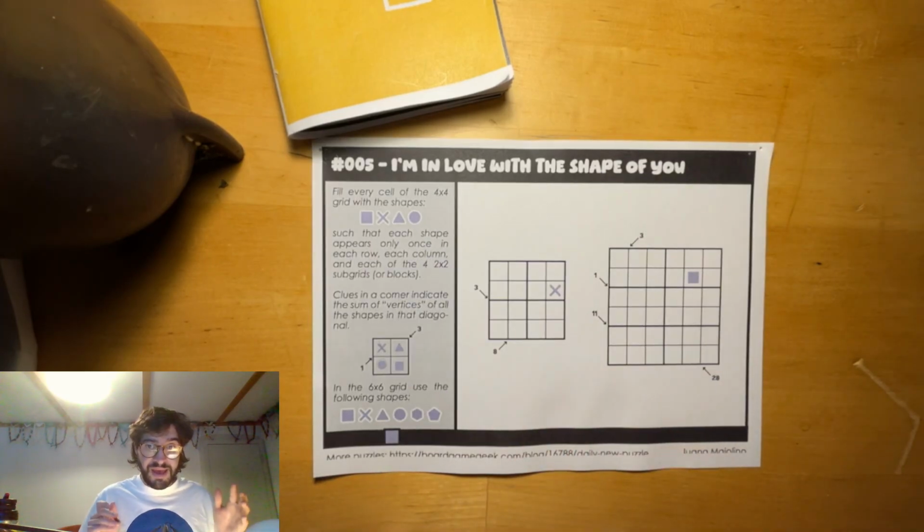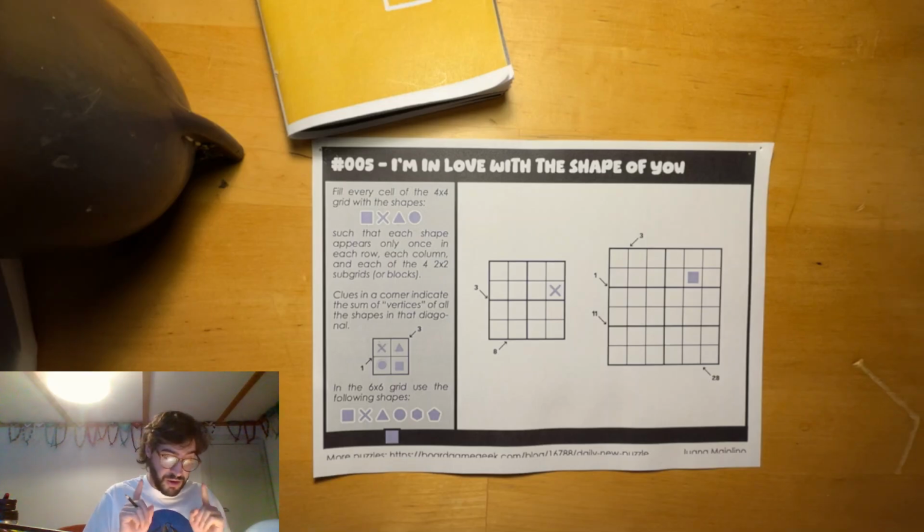So for this puzzle, I wanted to do a different sudoku. I wanted to take all the learnings from my sudoku and the general rules of sudoku, but instead of doing it with numbers, I wanted to do it with shapes. Why? Because with shapes I can do some crazy things.